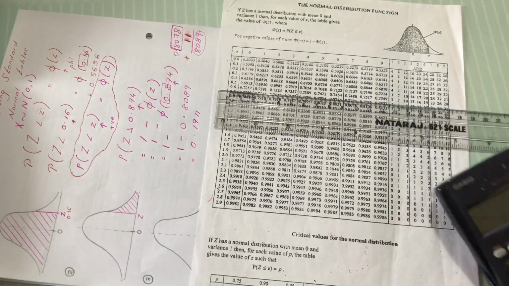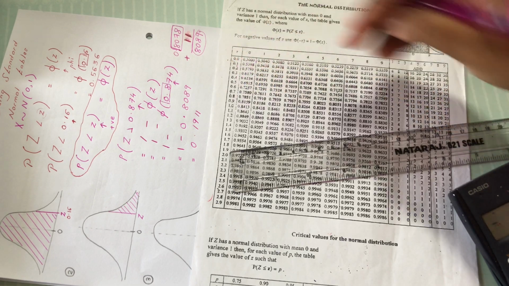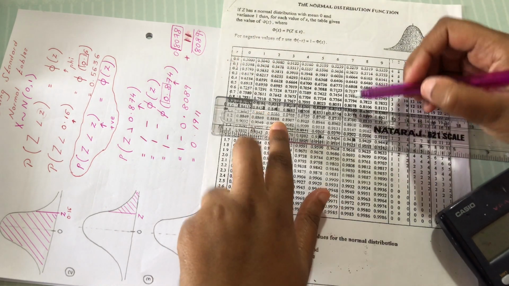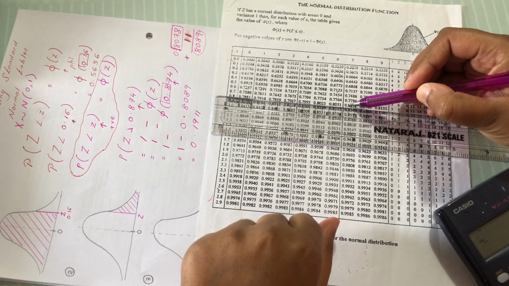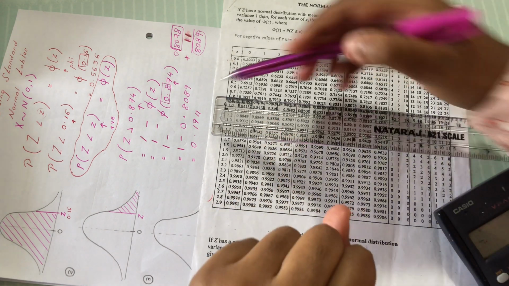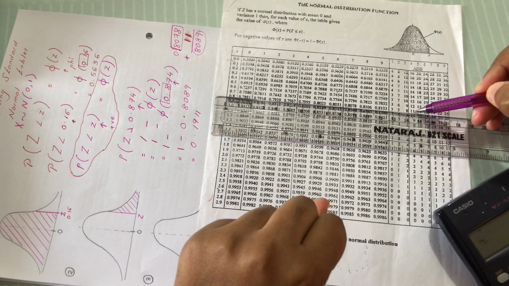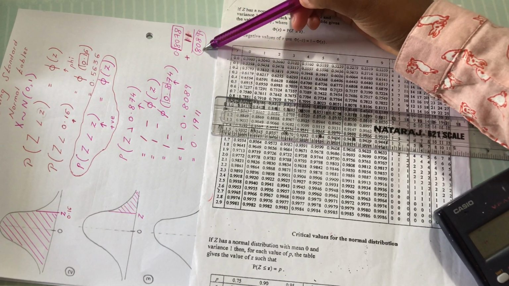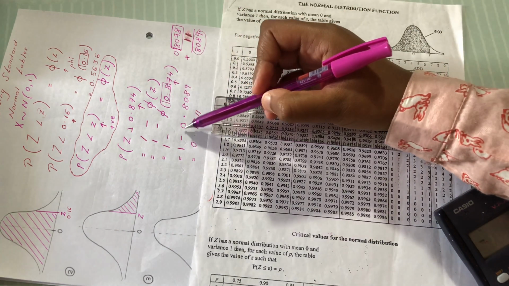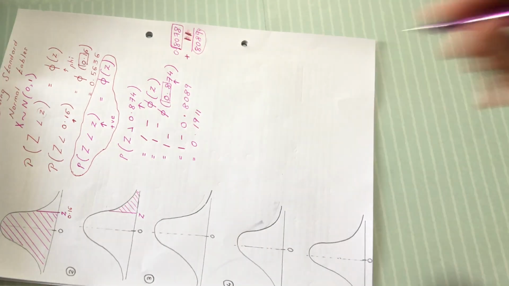0.1911. So let's recap. So we need to look at what first? 0.8. So we look at 0.8. After 0.8 we have 7. So we look for 7. And then we take this value 8078. We add, after 7 we have 4. So we look for 4. The 4 gives 11. So we take 8078 plus 11. We have 8089. Then we have 0.8089. We have a second formula.